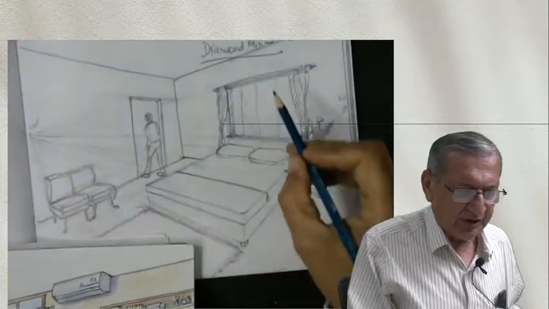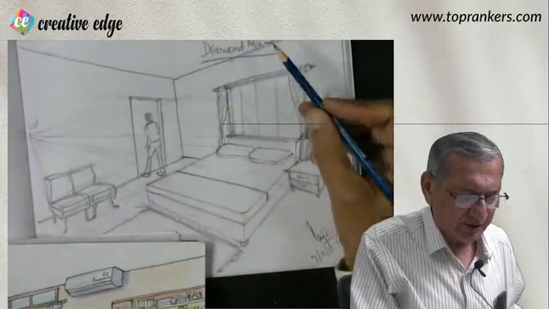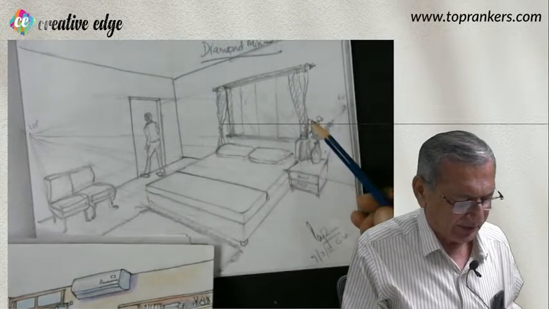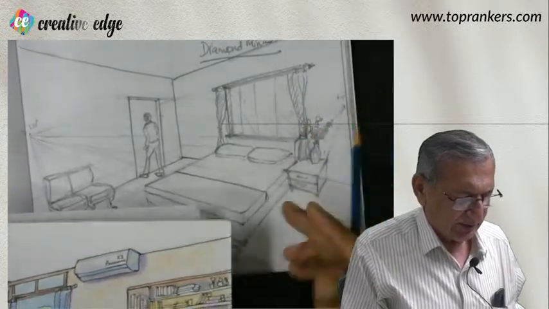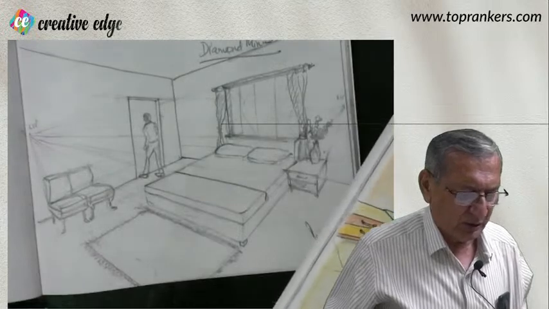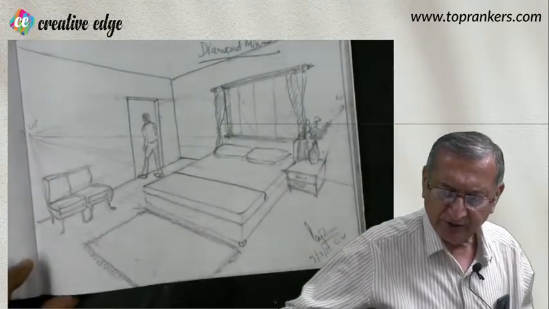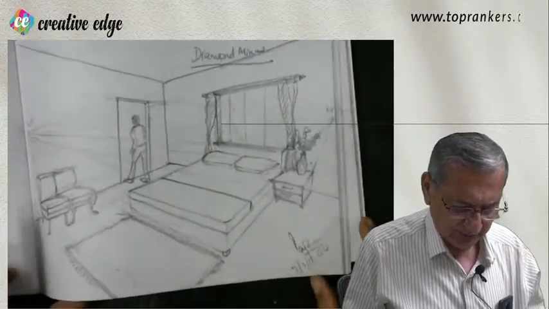I am using this word, which is out of my own research: diamond plus, diamond minus. So let us look into the sketching part of it. Coloring I have described to you.